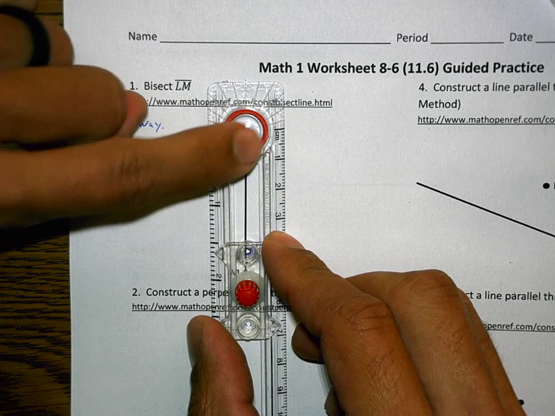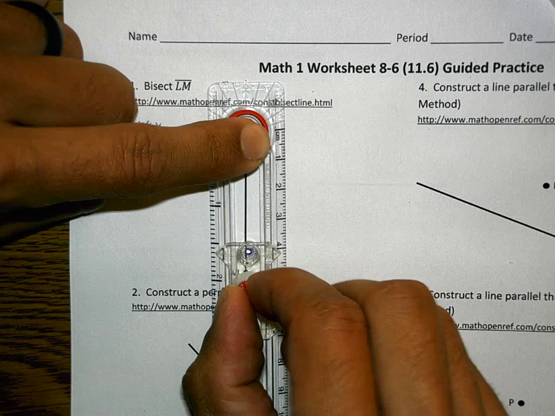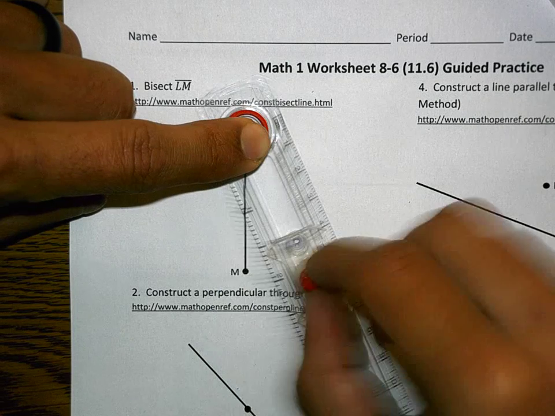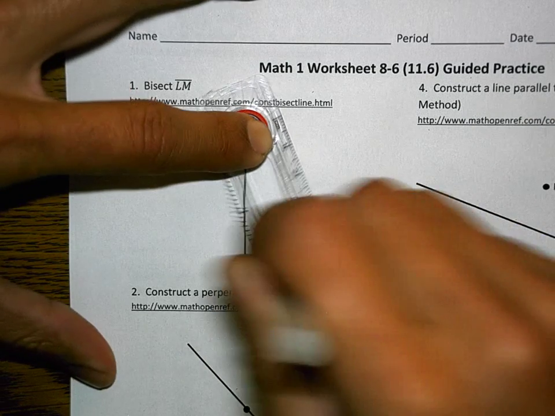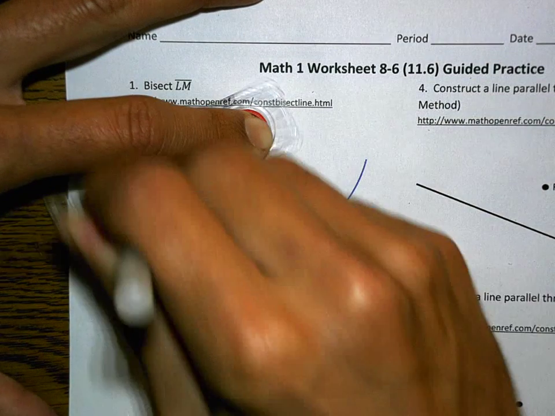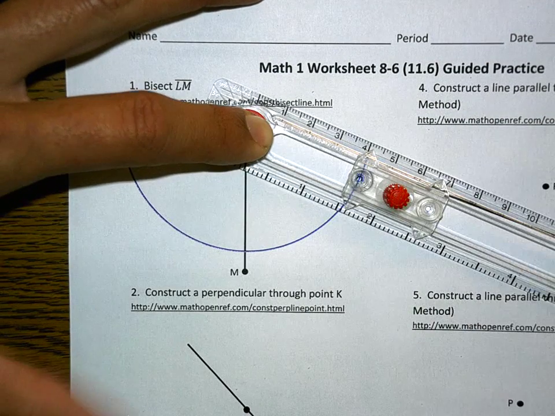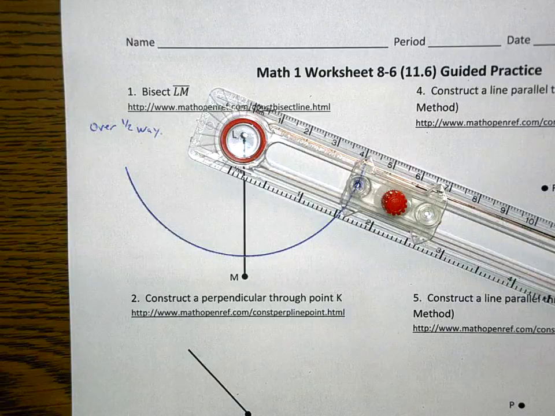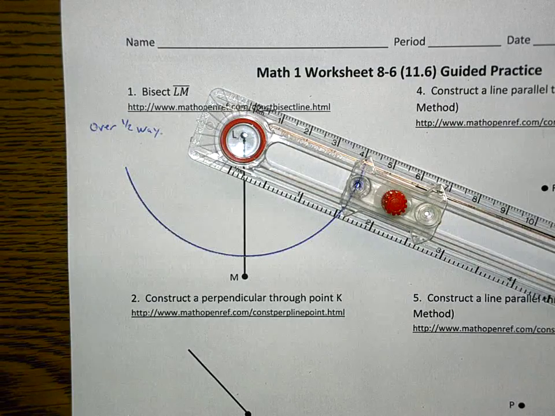If it is, then tighten your slider, and you are going to make a nice half circle from point L as your center. Does it matter if you start from M? Nope. Because guess what the next center is?